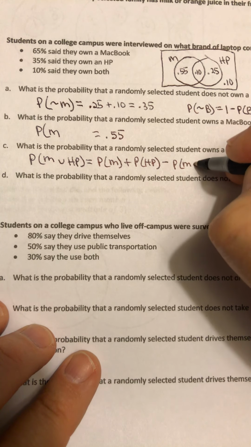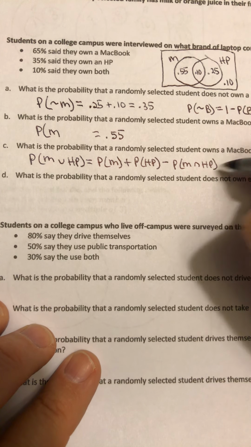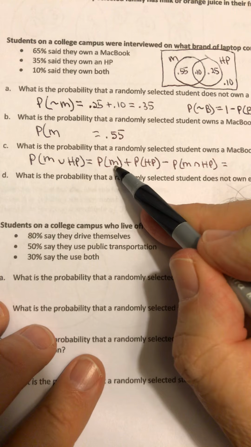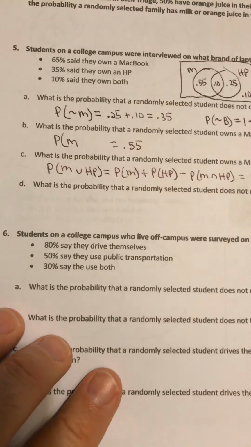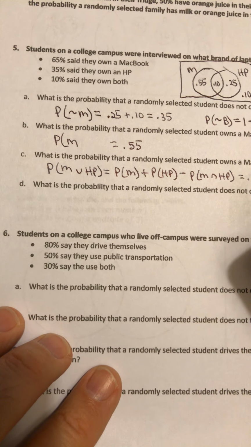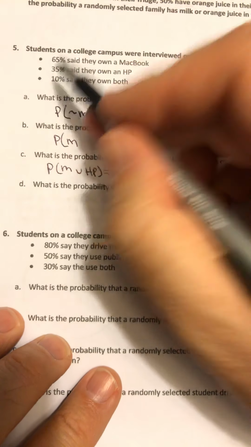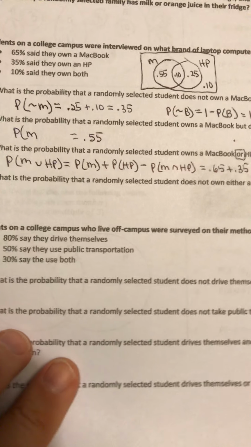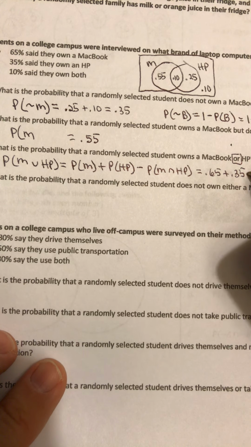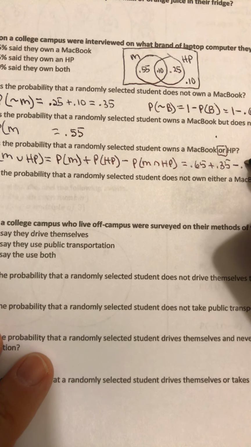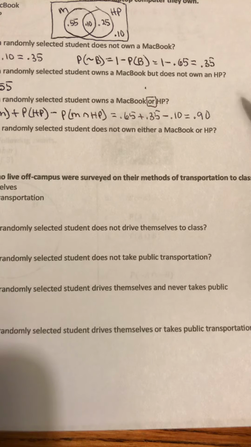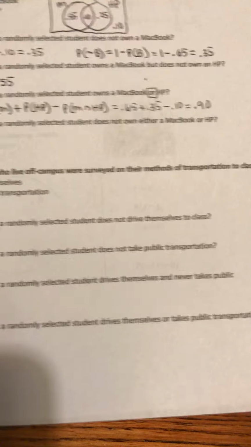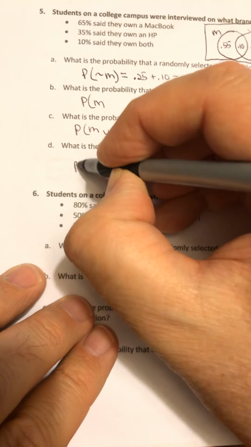So MacBook intersect HP. So how many own a MacBook? 65%. How many own an HP? 35%. See, that's 100% right there, but not 100% own them, because there was overlap in there. So minus 10 would be 90%. 0.9 or 90%.